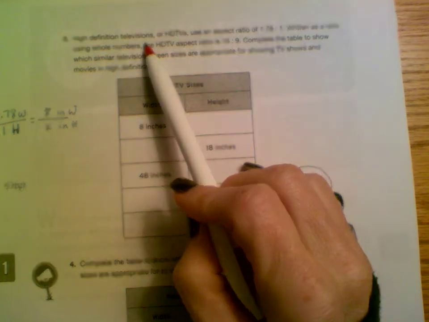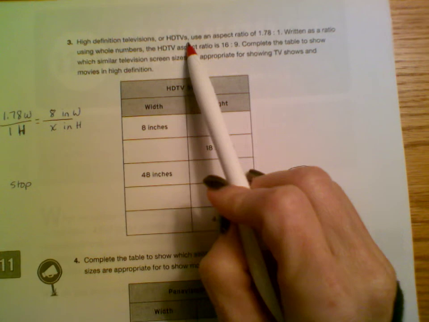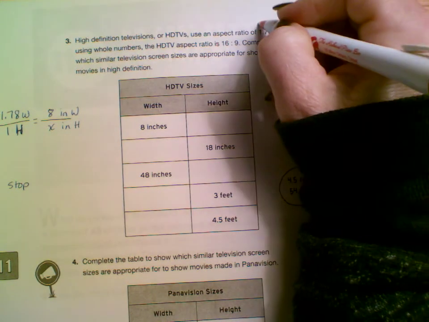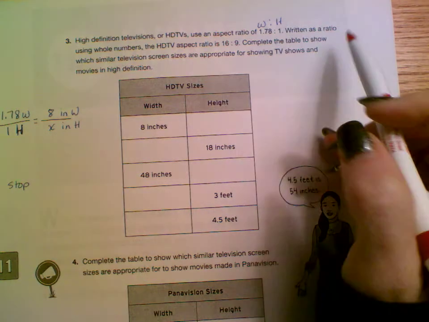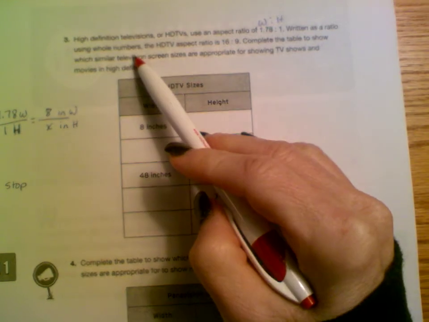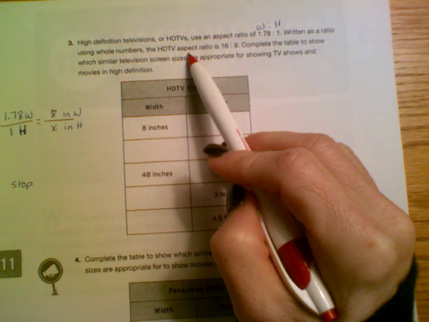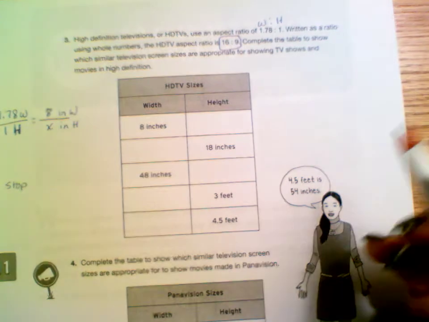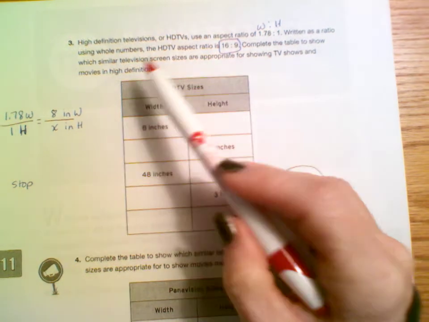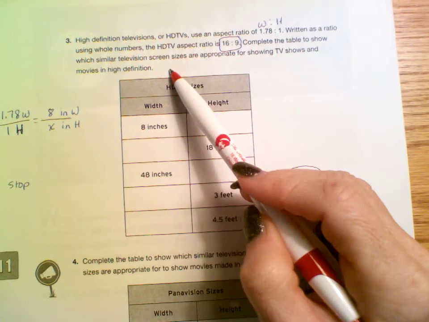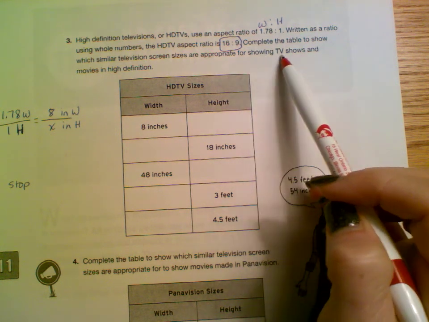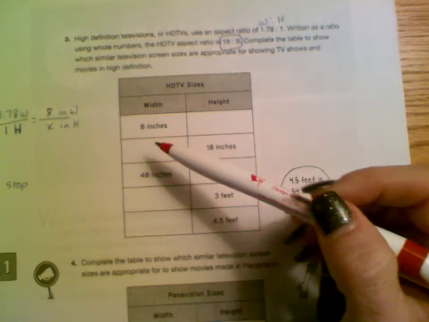High definition televisions, or HD TVs, use an aspect ratio of 1.78 to 1. Remember, this is width again to height. Written as a ratio using whole numbers, the HD TV aspect ratio is 16 to 9. Could also use this. Complete the table to show which similar TV screen sizes are appropriate for showing TV shows and movies in HD.